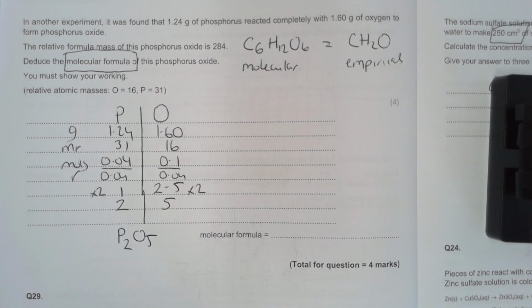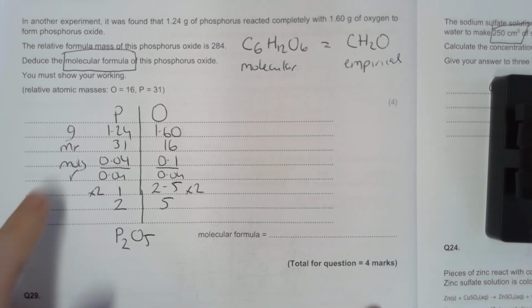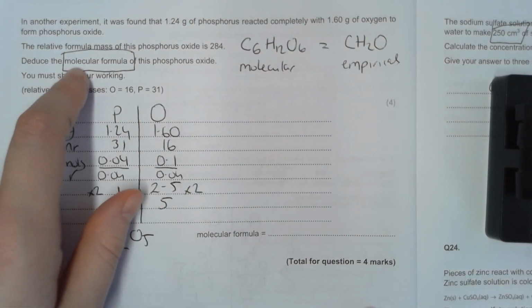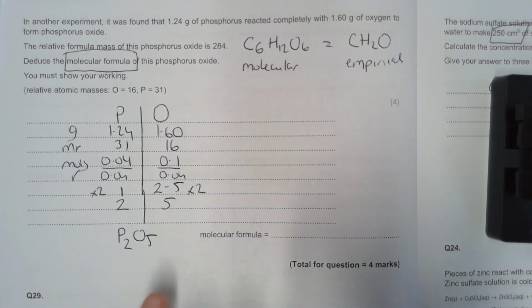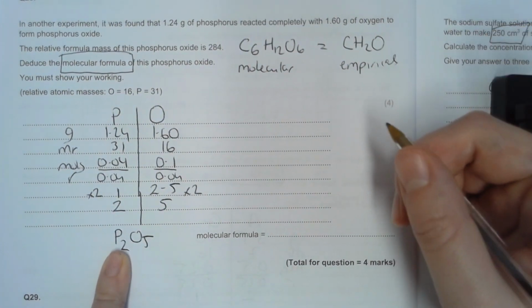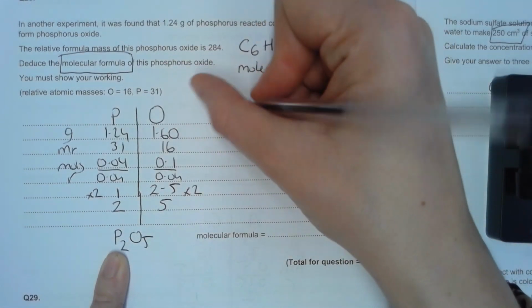In this question, you're asked to work out the molecular formula. So how many atoms do we actually have in phosphorus oxide? I've worked out the empirical, so I've worked out the simplest ratio, but I don't know if this is the molecular formula. There could be more phosphorus and more oxygen. They just have to keep a 2 is to 5 ratio. So to work this out, once I've got the empirical formula, you need to do 3 steps.